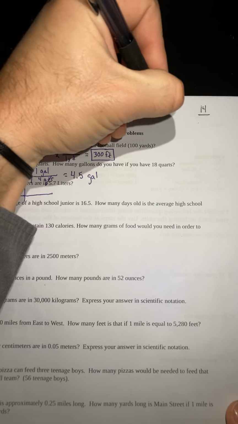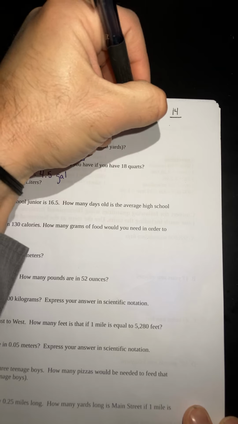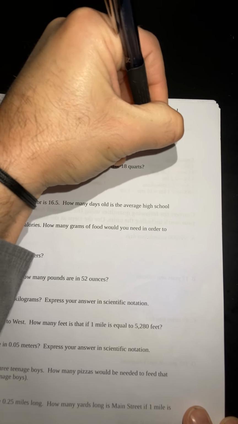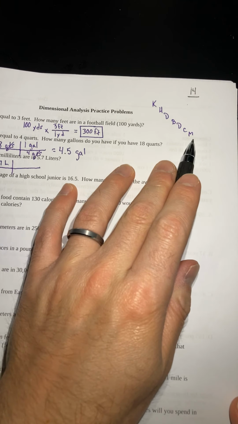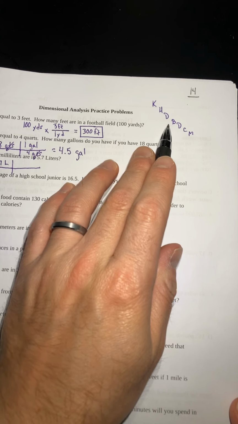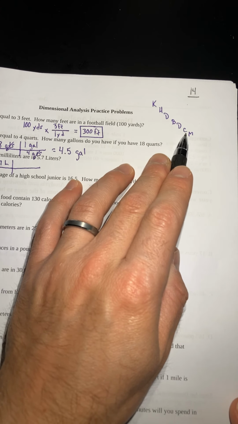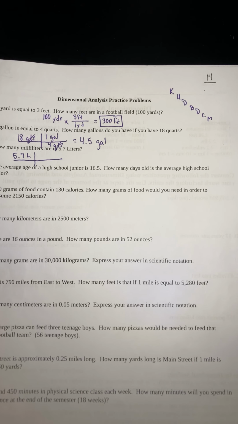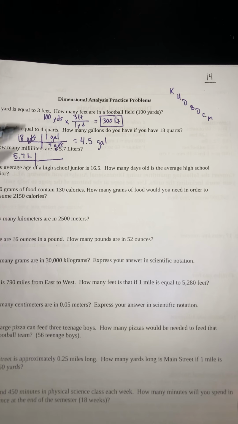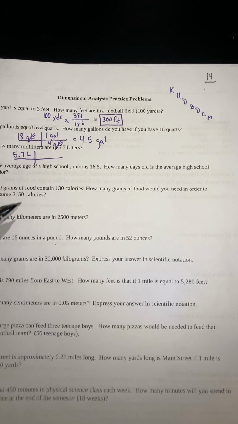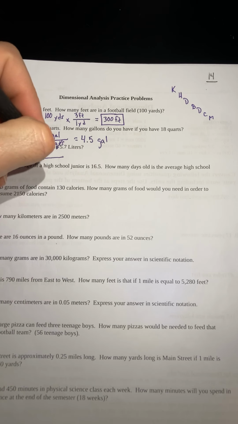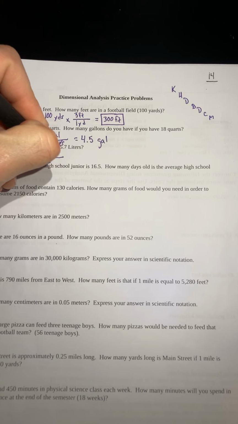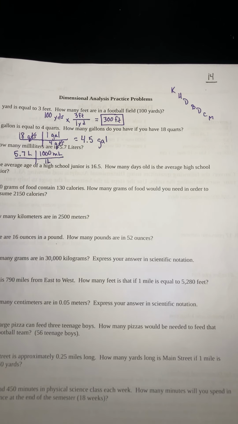So if you were unsure, this is how you would do this. I would just go ahead and write out my ladder. King Henry died by drinking chocolate milk. And I would go from milli to liter. This is 10, 100, 1,000. So every move in one direction is a factor of 10. So you move 3 places. So there's 1,000 milliliters in a liter. Now, what goes on the bottom? Liters or milliliters? Liters. Okay, so 1 liter is equal to 1,000 milliliters.